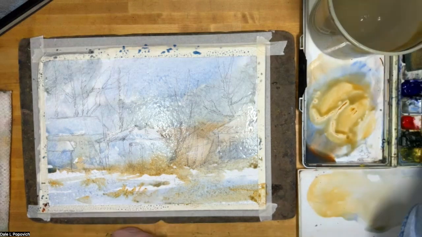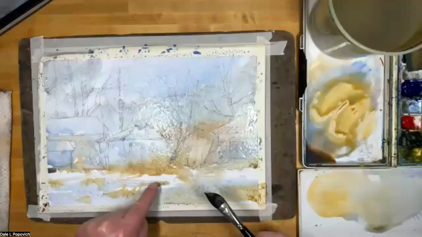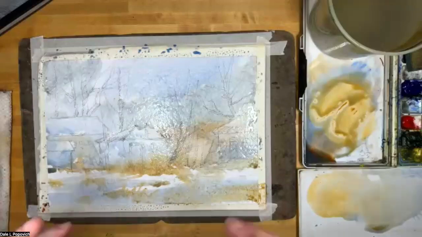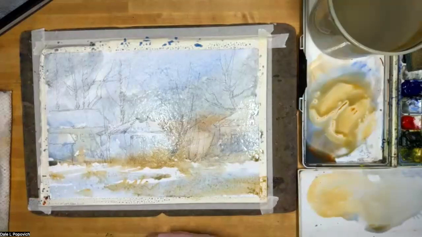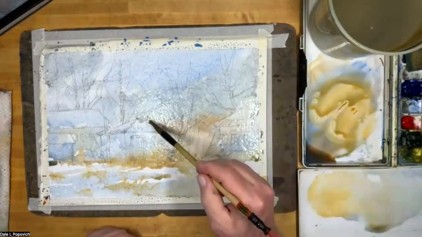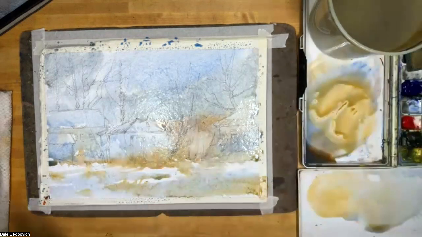And I'm going to leave a little bit of the white of the paper on the roof and right in the front here, so that will act as a contrast of value and temperature. And white actually is a cool color. That's why I say we need to kind of maintain that.